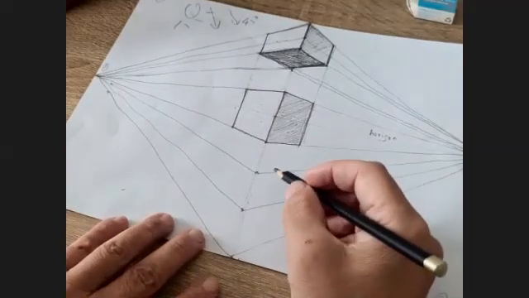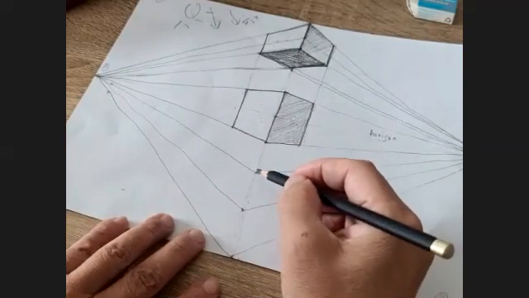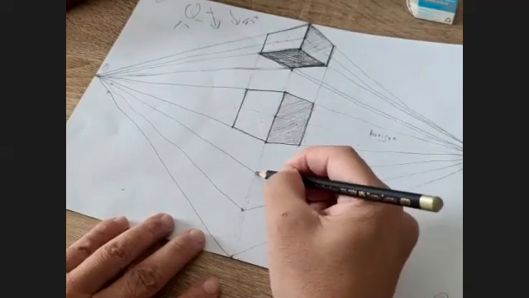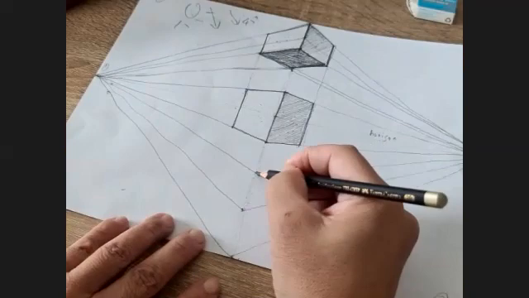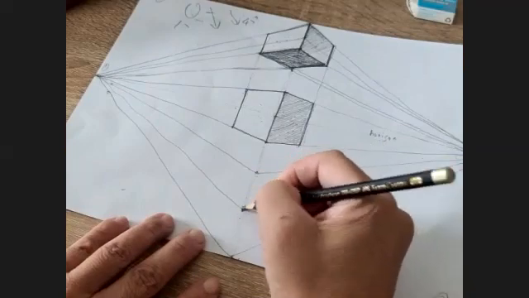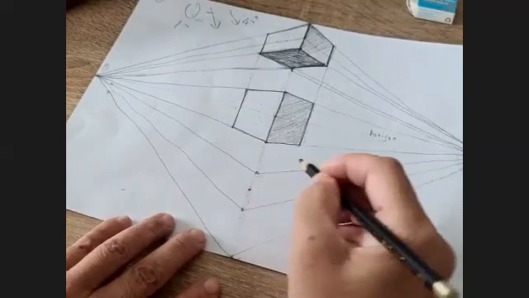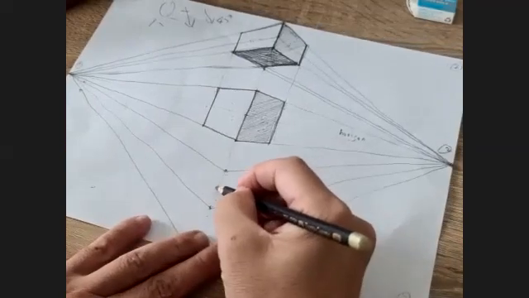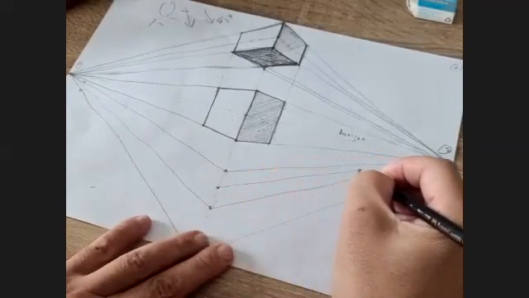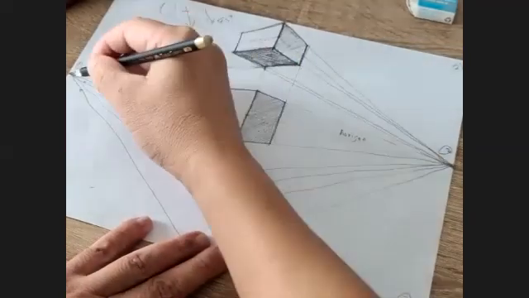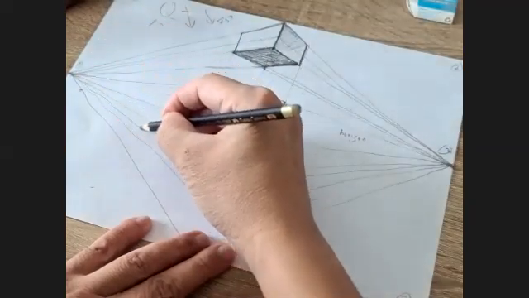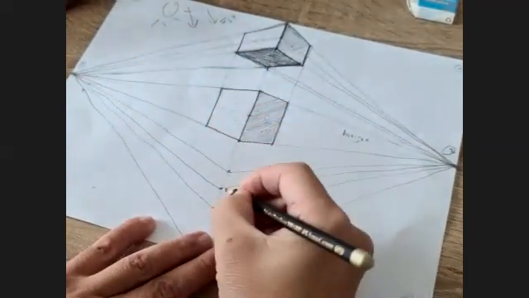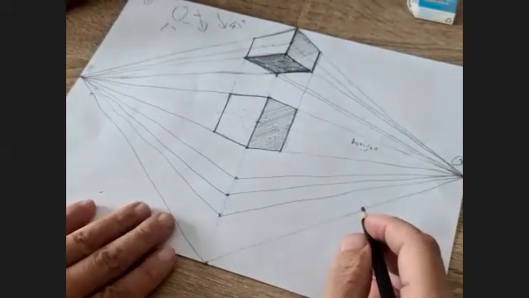Next, what you need to do. Okay, good. Between this point and this point, take the center point, do the same. We connect to this point here, and then from this point here, you connect it to this point here. Correct?